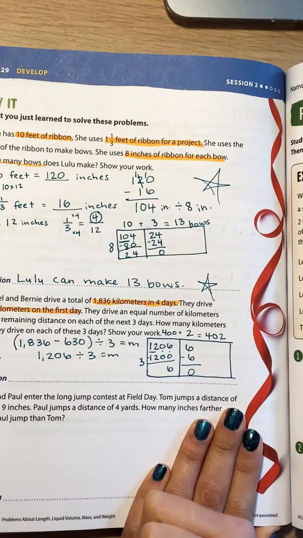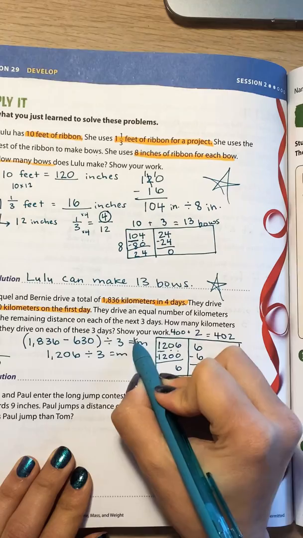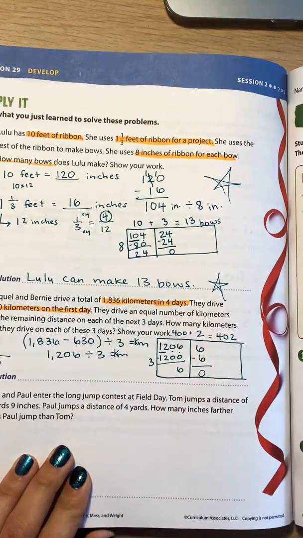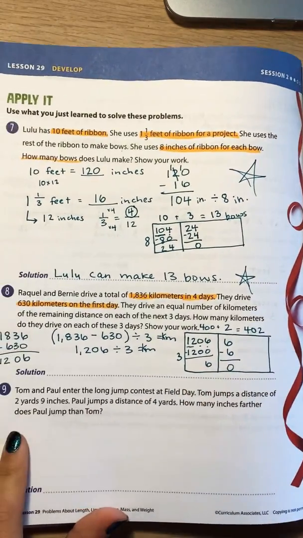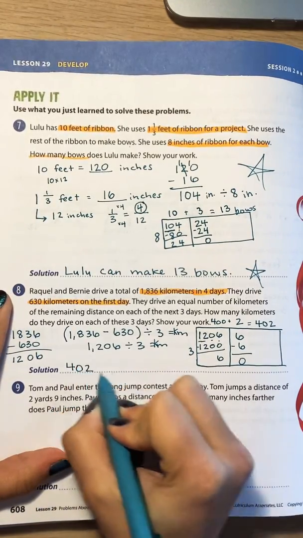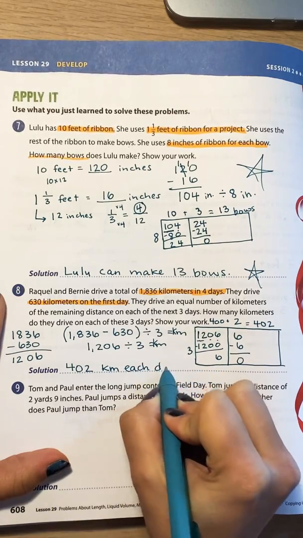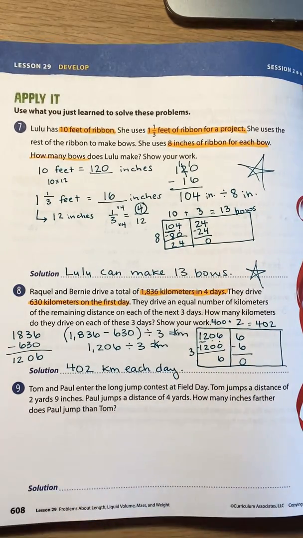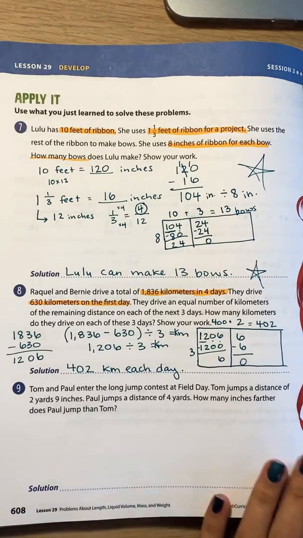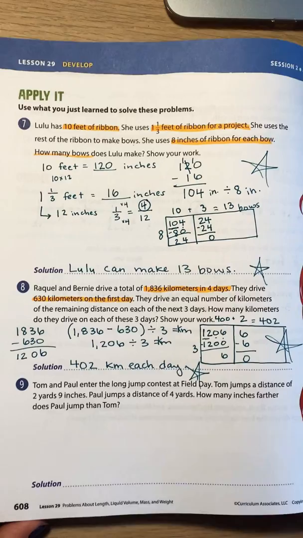Add my partial quotients. 402 kilometers. I almost said miles. Oh, I labeled it miles. I'll say my variables km for kilometers. Okay, so solution: 402 kilometers each day. Barely enough space. Okay, give yourself a star for showing your work and a star for your sentence. One more problem on this page.